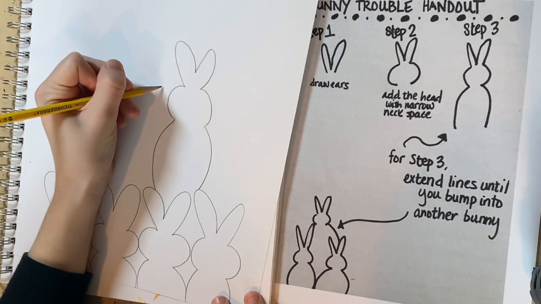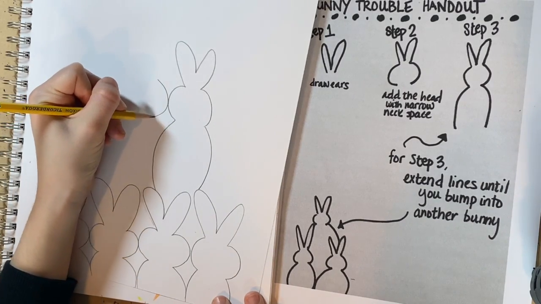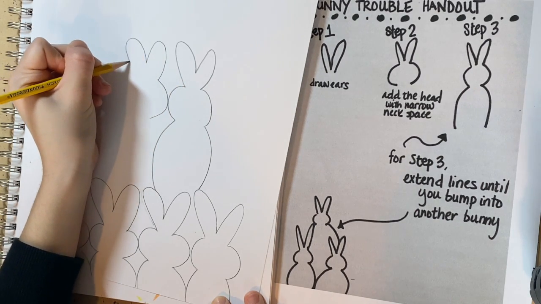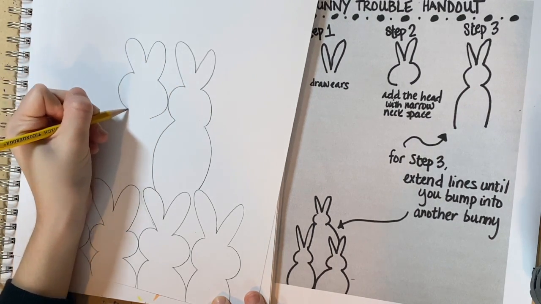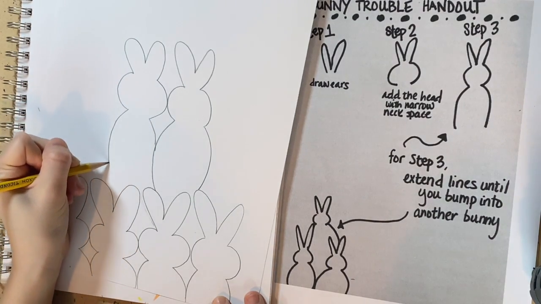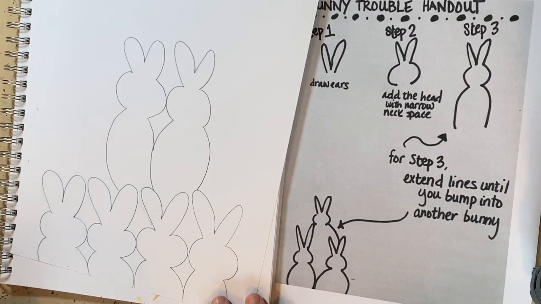And I'm going to draw next ears, face, body. That's 2.